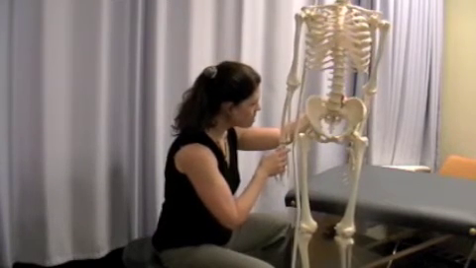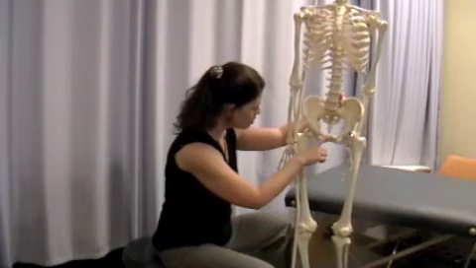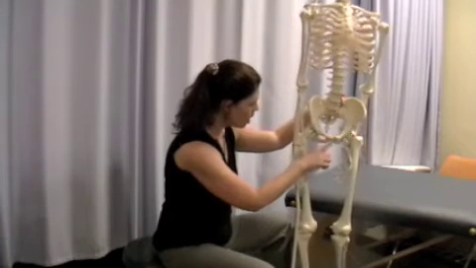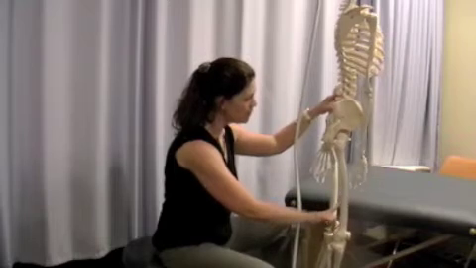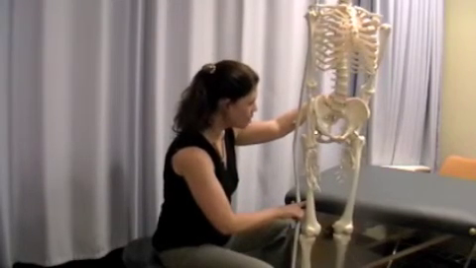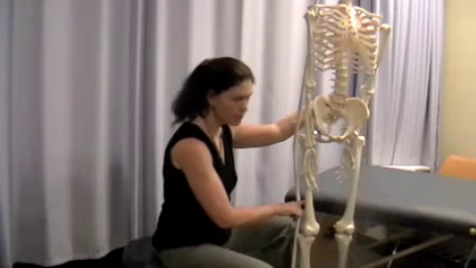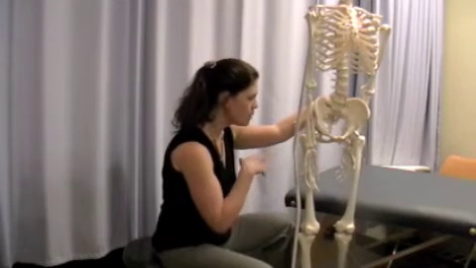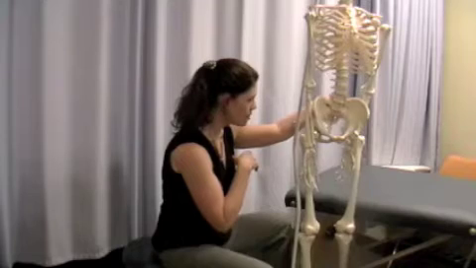The adductor longus is going to come from the pubic tubercle, and it's going to insert again onto the medial lip of the linea aspera. And it can, aside from adducting and internally rotating, it's also considered a hip flexor. It partially depends on the position of the femur, and its nerve is obturator.